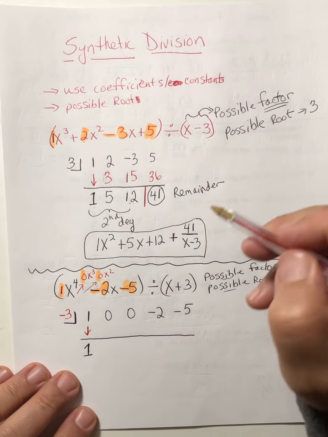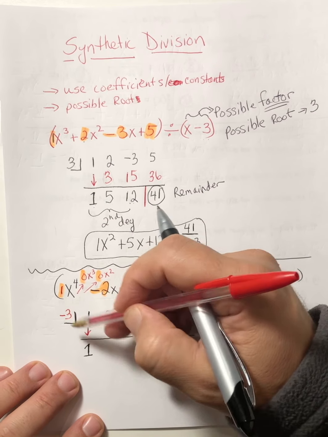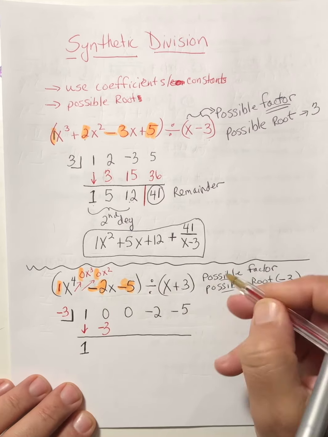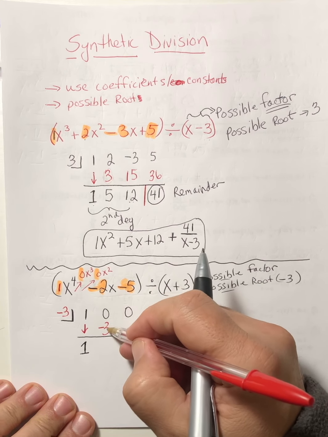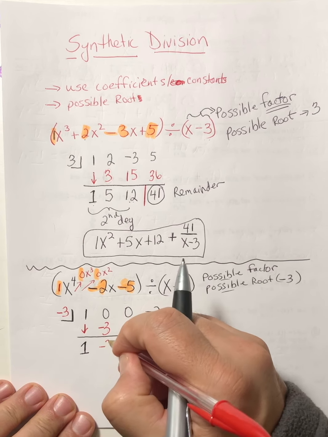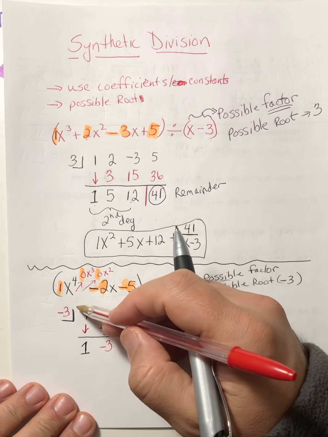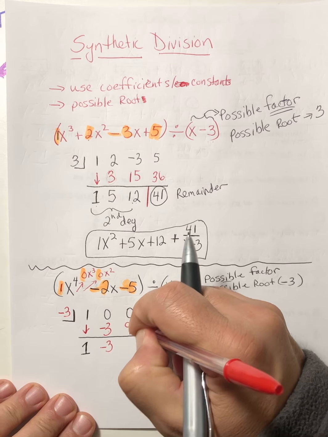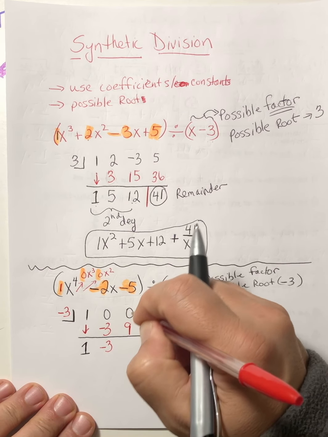All right, now we start the process. Negative 3 times 1 is negative 3. Then we add. Start it again. Negative 3 times negative 3 is positive 9. Then we add.